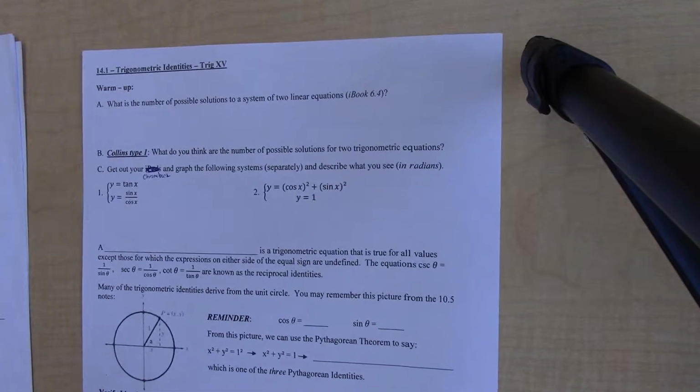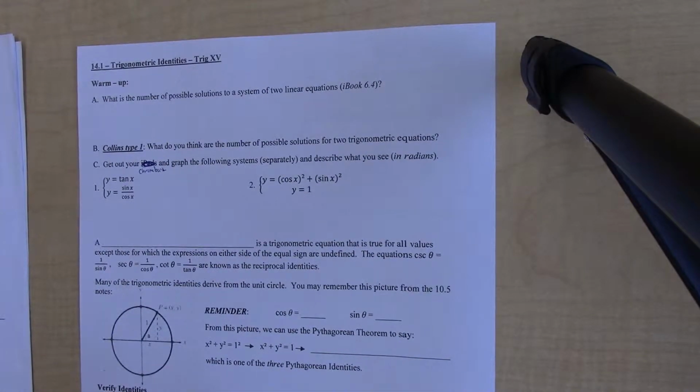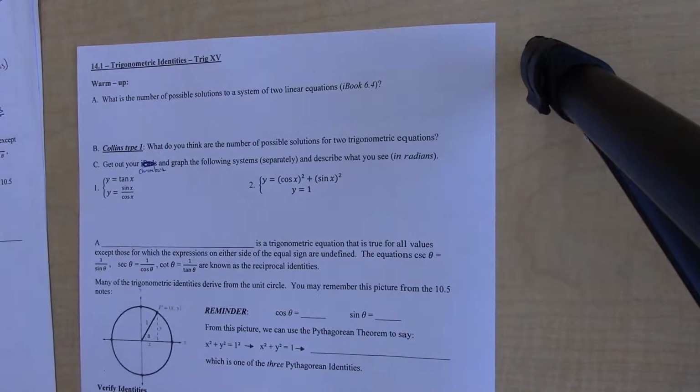Okay, trig identities. I'm not gonna lie, this is not easy. We're gonna spend a couple of days on this. We're gonna really hit it hard, and you're gonna get some to try on your own for free, and then you're gonna get some to try on your own for points, graded like a quiz. If you actually watch this, you'll be a little ahead of everybody in knowing that, because I'm not gonna say that to everybody else.